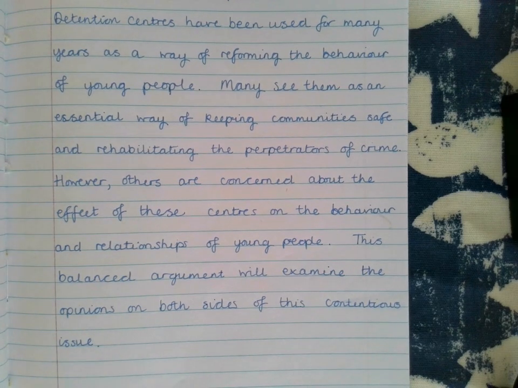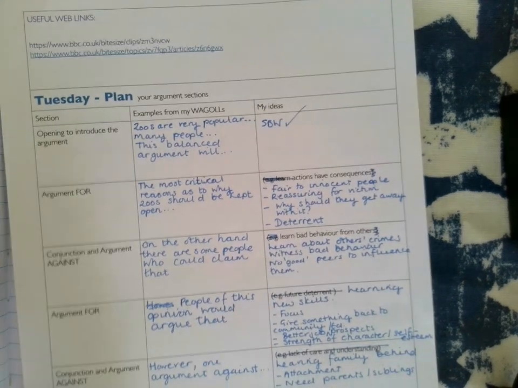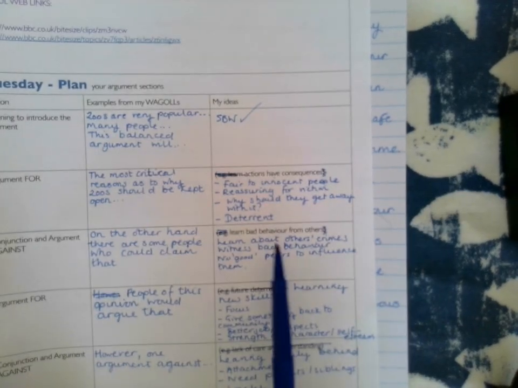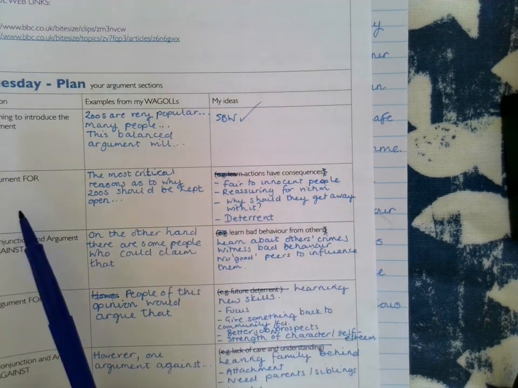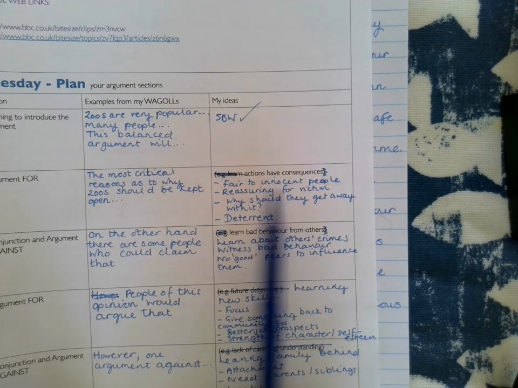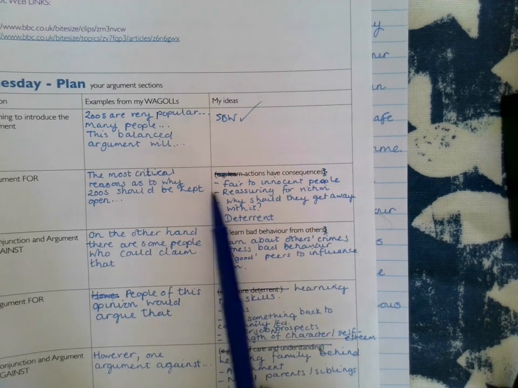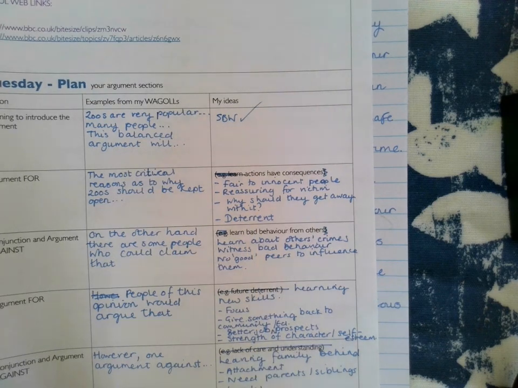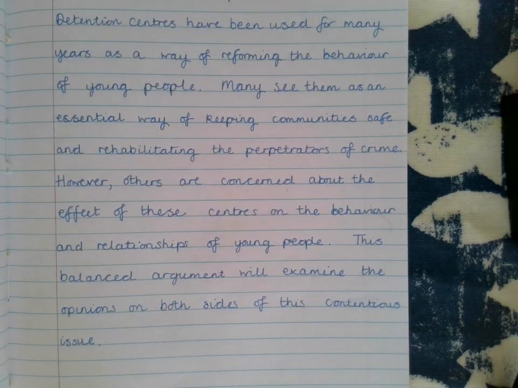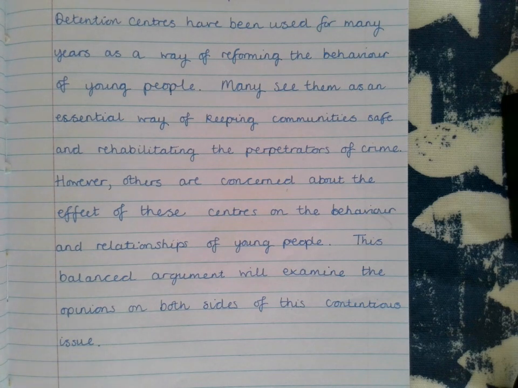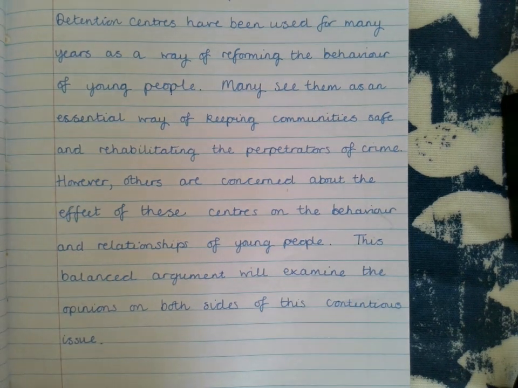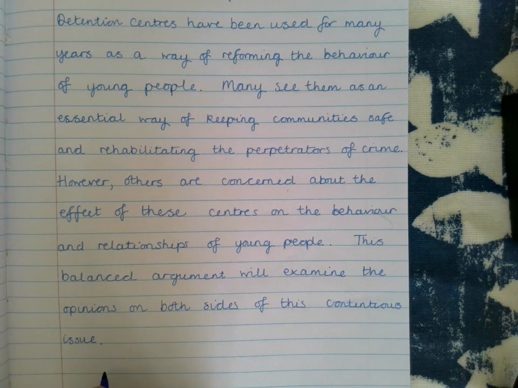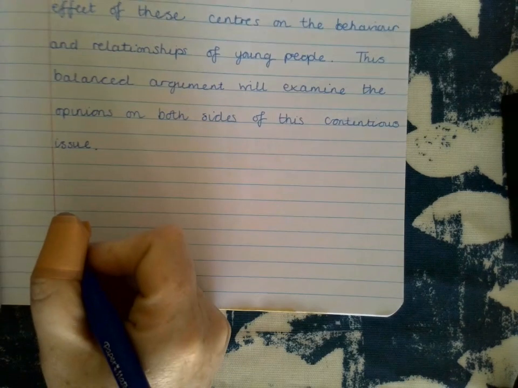So I'm ready now, looking at my plan, to do my argument for. And so we're looking in this column here at my ideas, and my first argument for is about actions having consequences, and I've got all of these ideas down here. Fair to innocent people, reassuring for the victim, why should they get away with it, and it's a deterrent. So I'm going to use those ideas in my next paragraph. So I'm going to start with something that I've magpied. I'm going to start with the opening. I'm going to leave a line and indent so it's clear that it's a new paragraph. In fact, because I'm double-sided, I'm going to leave 2 lines. Let me move that up for you.